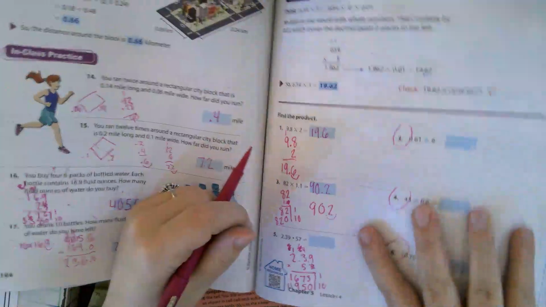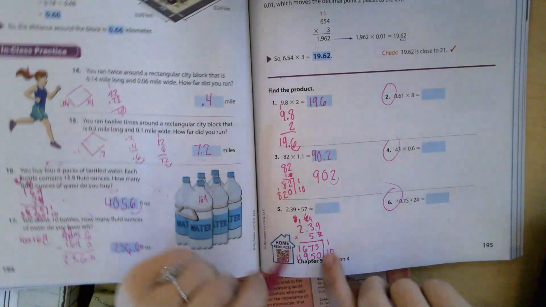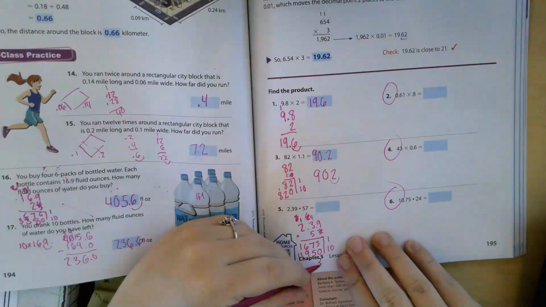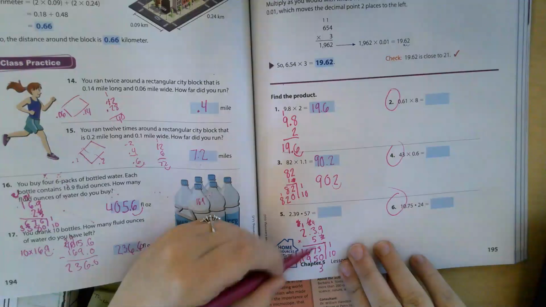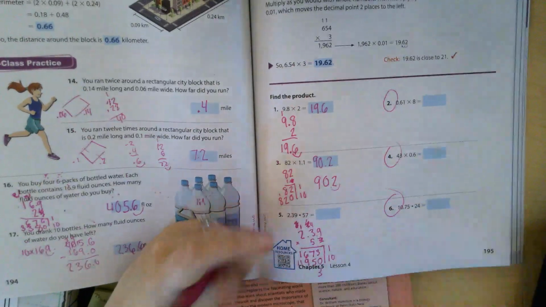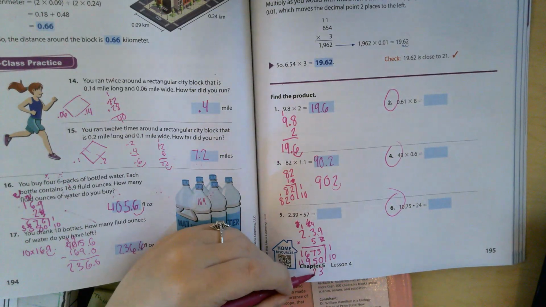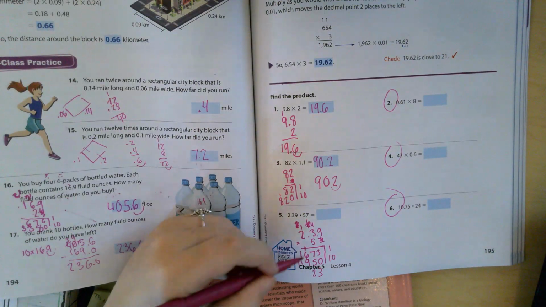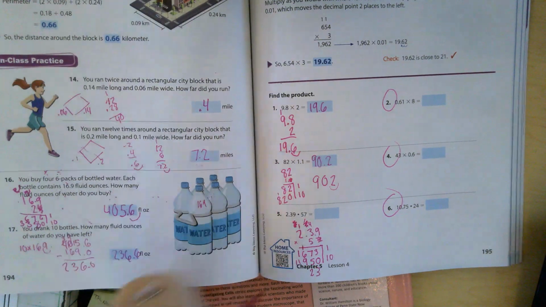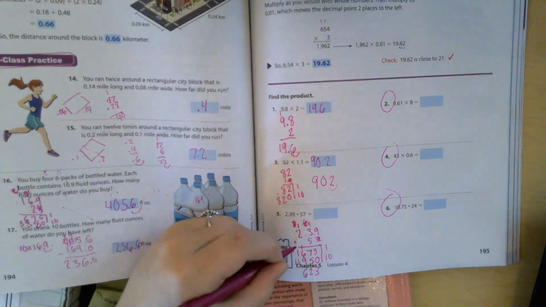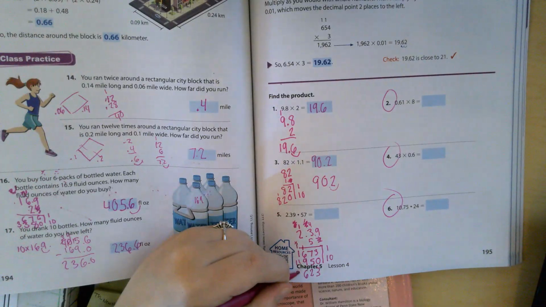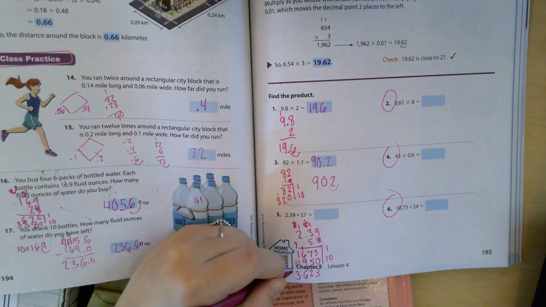3 plus 0 is going to be 3. 7 plus 5. I'm borrowing 3 from the 7. Sorry, I'm borrowing 3 from the 5. So I get 12. Carry my 1. 6 plus 9 is 15. Plus the 1 I carried is going to be 16. Carry the 1. 1 plus 1 plus 1 is 3. And drop the 1 down.